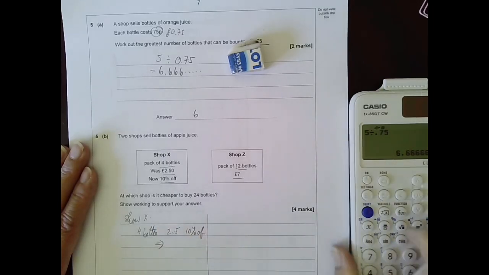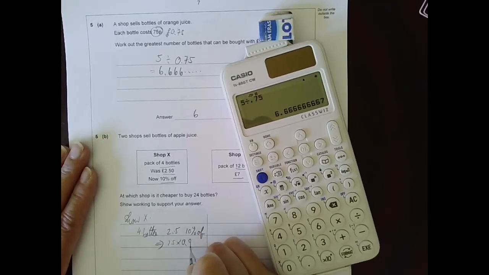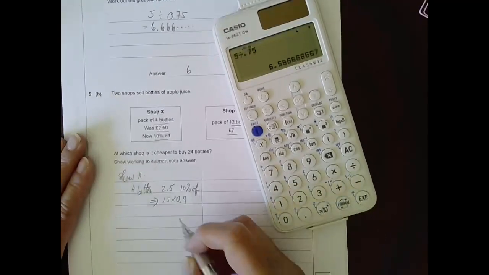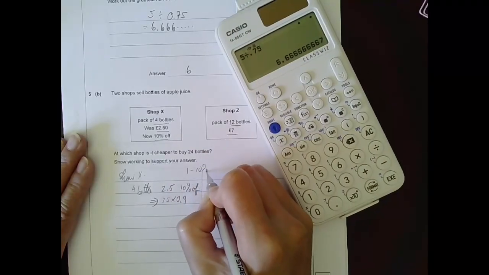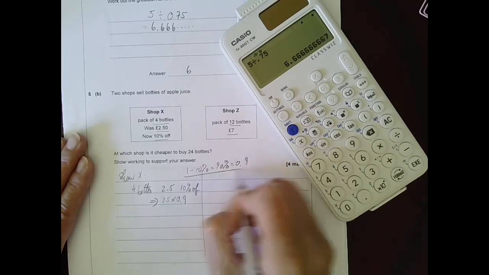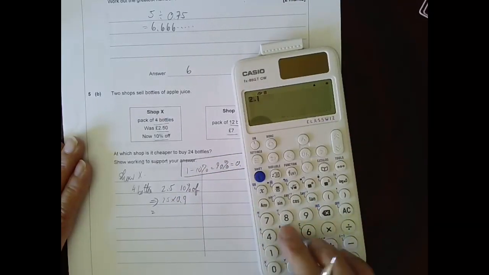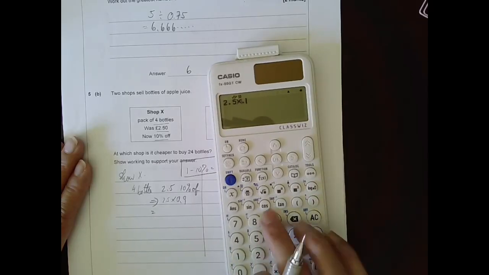So now this should become 2.5 times 0.9, 90% there, because 1 minus 10% is 90%, which is 0.9. Just be aware of that. So for each 4, 2.5 times 0.9.